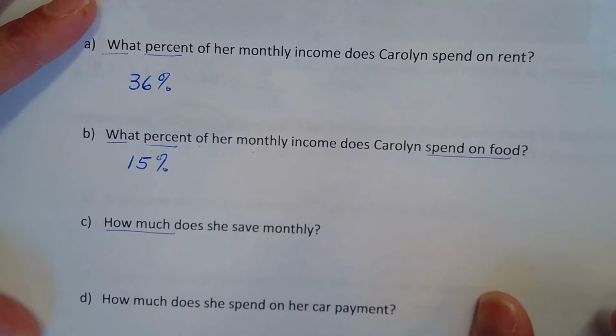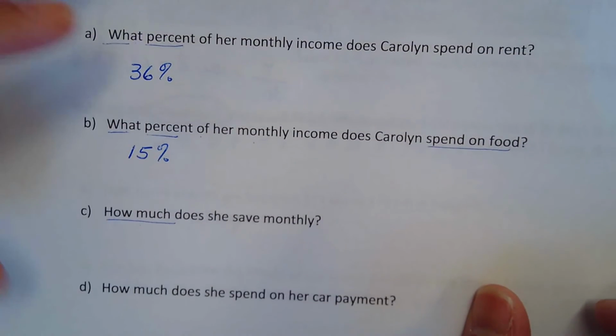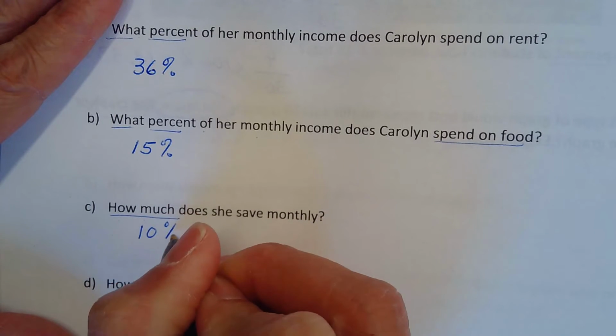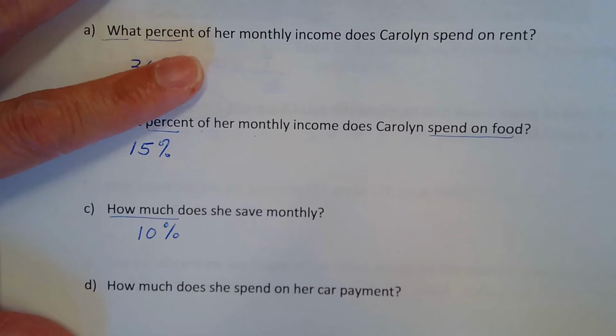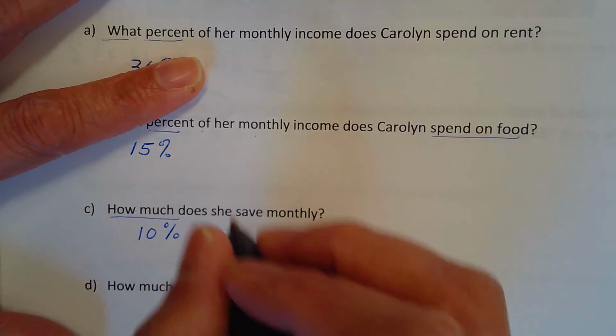So it means 10% of her income goes to savings.